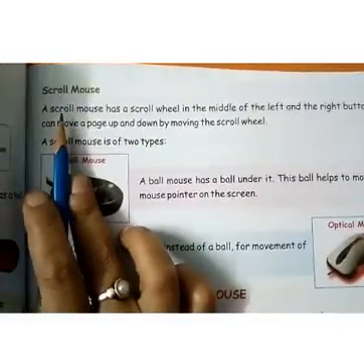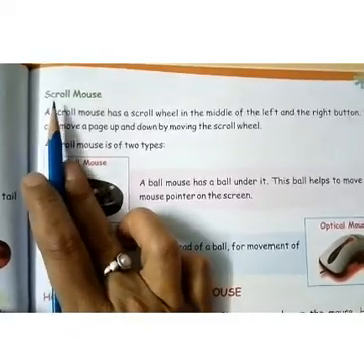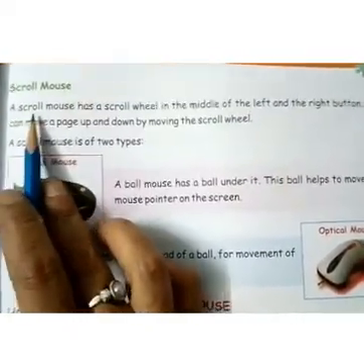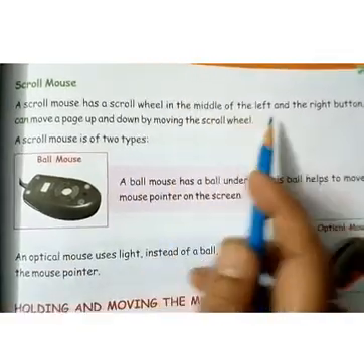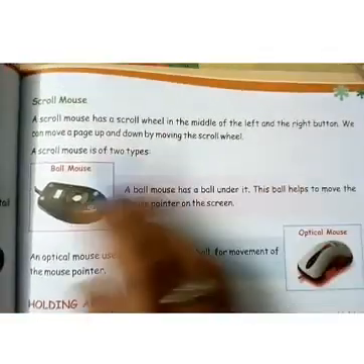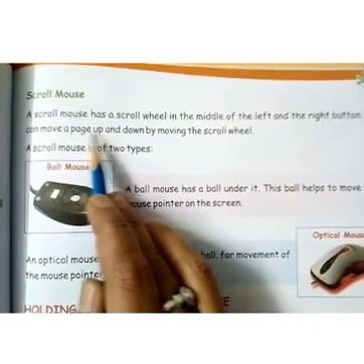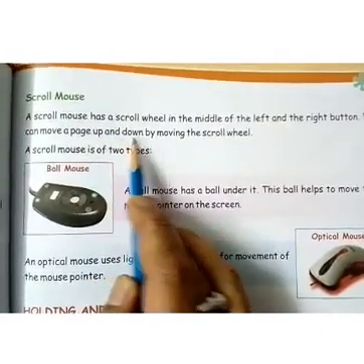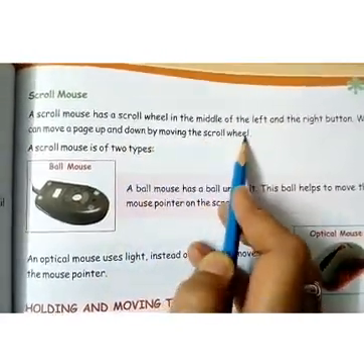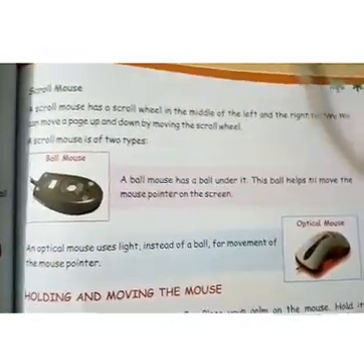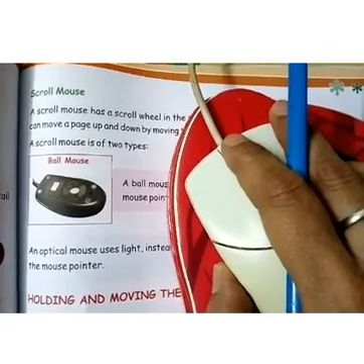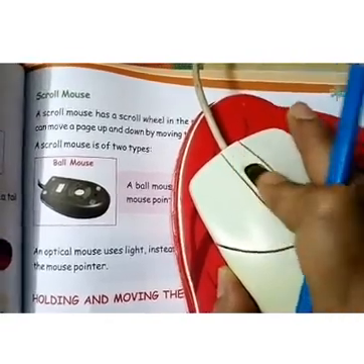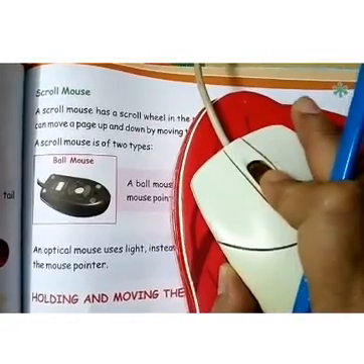Come to page number 47. Scroll mouse. A scroll mouse has a scroll wheel in the middle of the left and the right button. We can move a page up and down by moving the scroll wheel. When we move the scroll wheel up and down, we can move the page up and down on the screen.